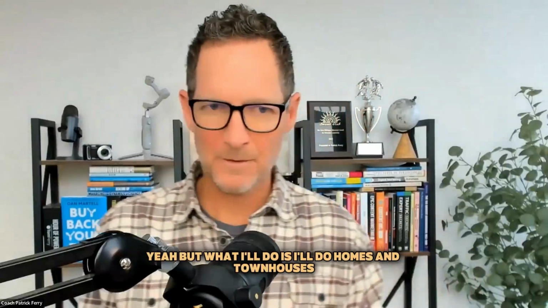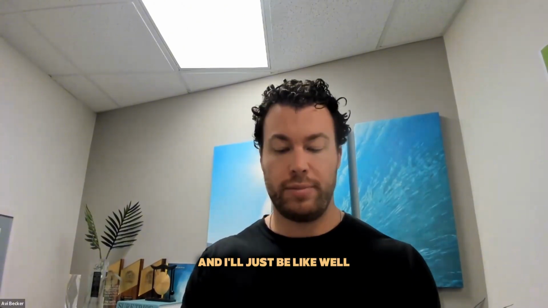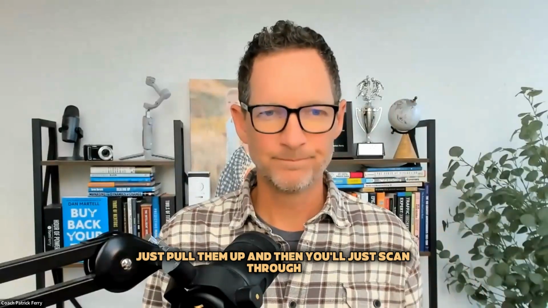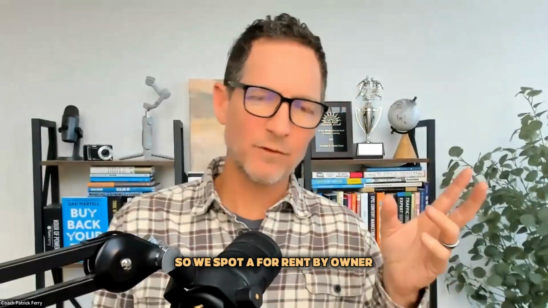Got it. But what I'll do is I'll do homes and townhouses and I'll go by zip code sometimes and I'll just pull them up and scan through. I'll be like, this is a for sure rent by owner. Love it. Cool. So we spot a for rent by owner.